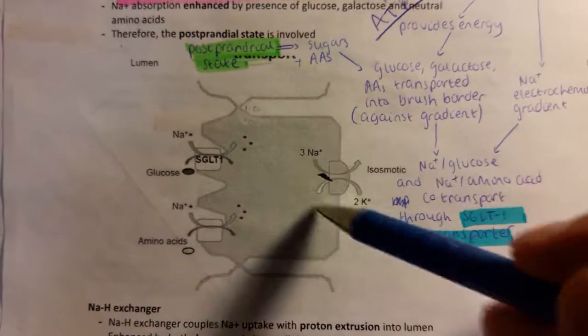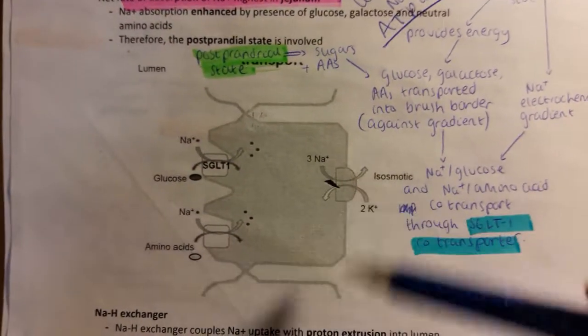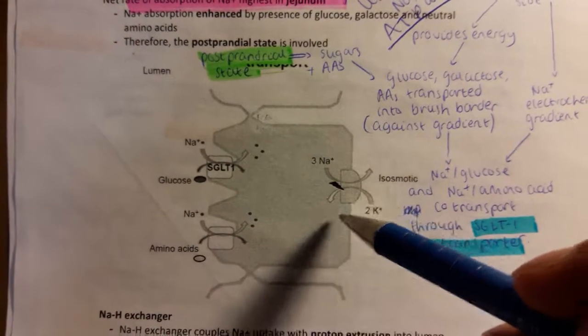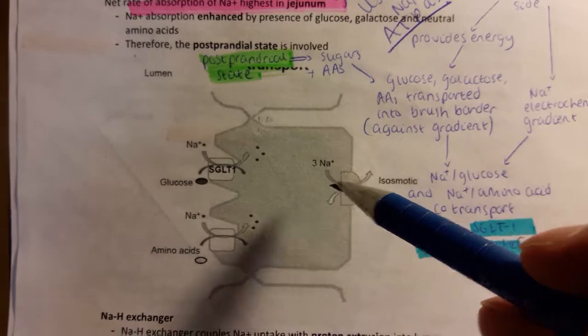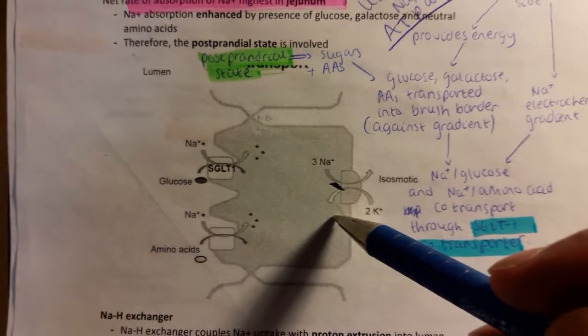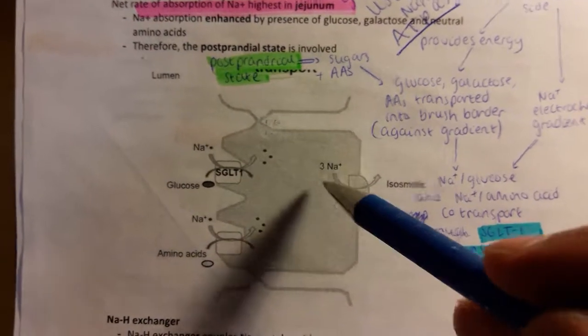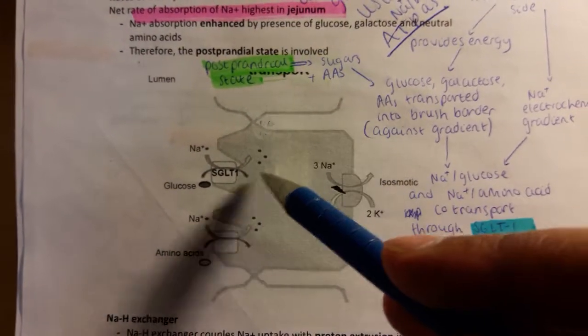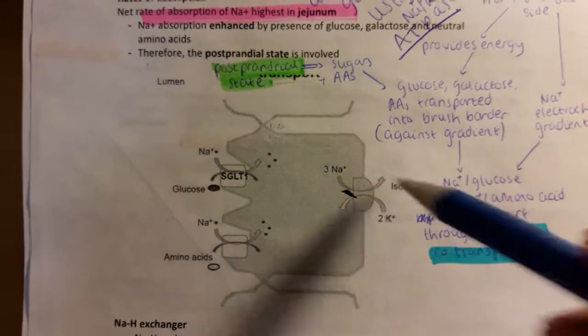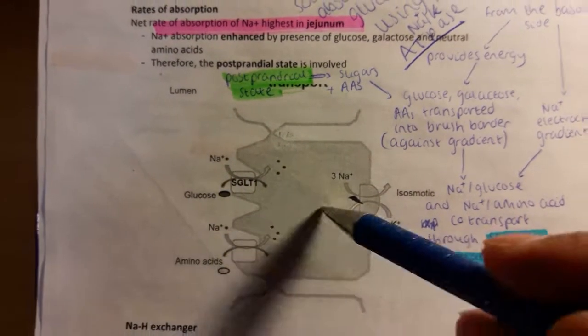On the basolateral domain, there's a sodium potassium ATPase channel. It actively transports 3 sodium out and 2 potassium in from the basolateral side. And this causes a sodium ion electrochemical gradient into the cell.